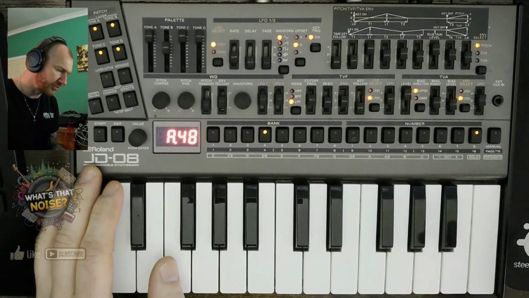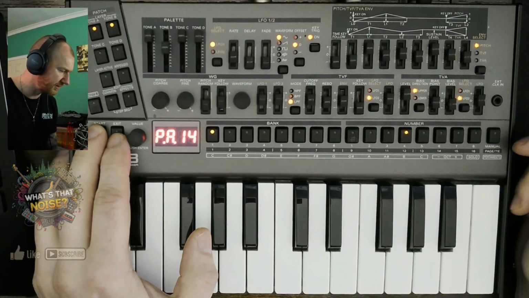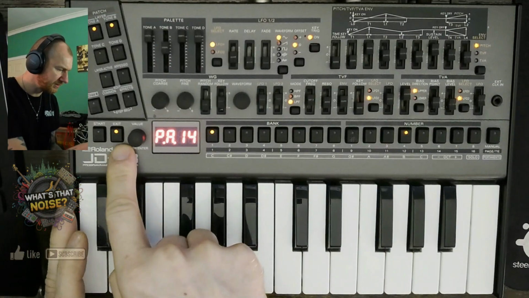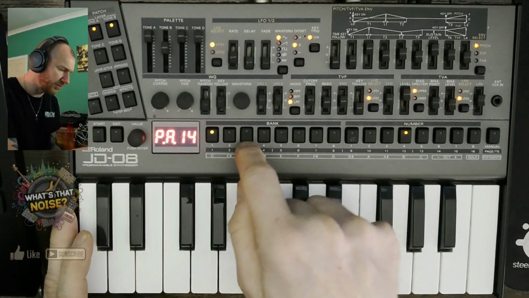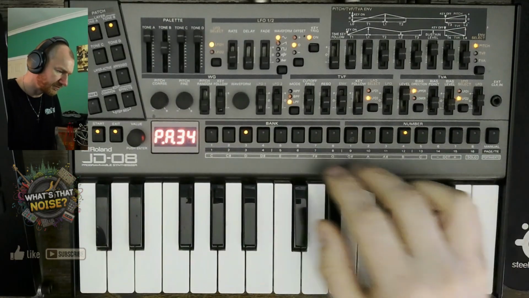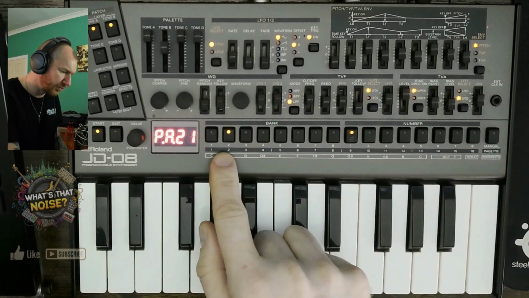So if I want to stay on the preset selection page, I will press start and exit at the same time. Then this one is blinking now, and I can just jump through them and play. Actually, this one is blank, so let's go to 1.